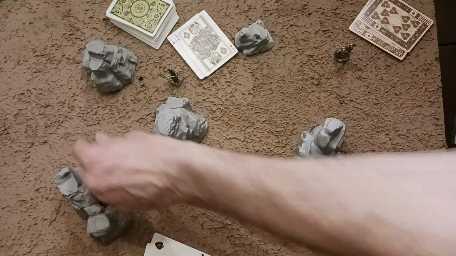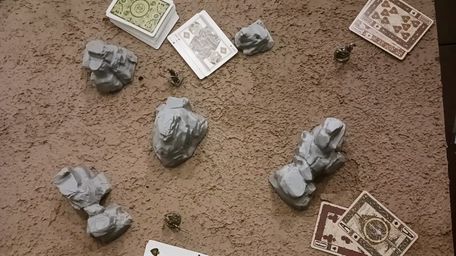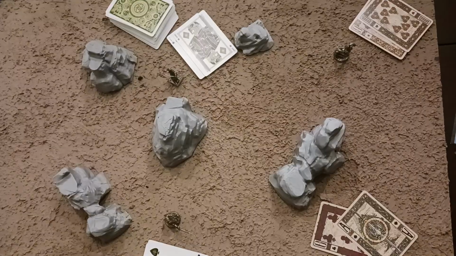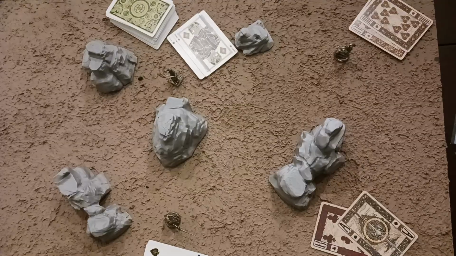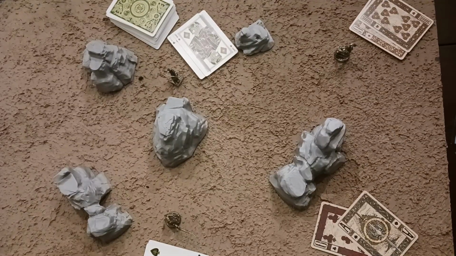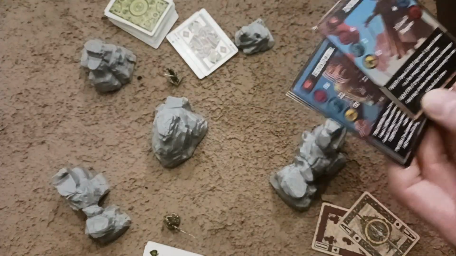If the AI has to activate and he cannot reach a player unit, well, then at that point he will do a move action and then guard. So that's the default activation for the AI. The AI also uses only passive abilities here.